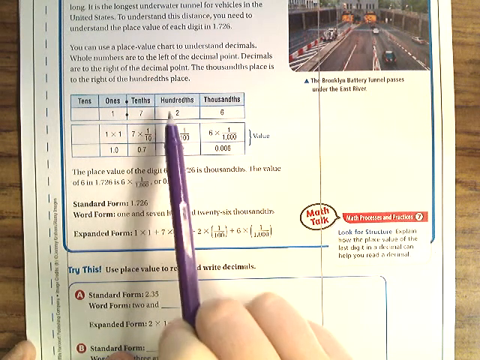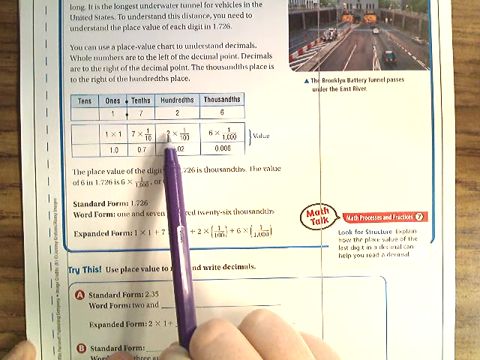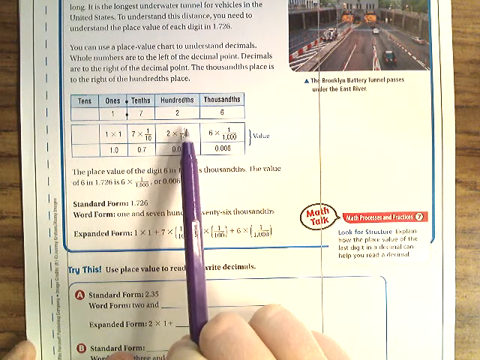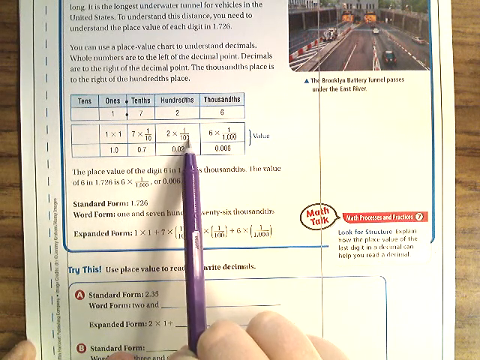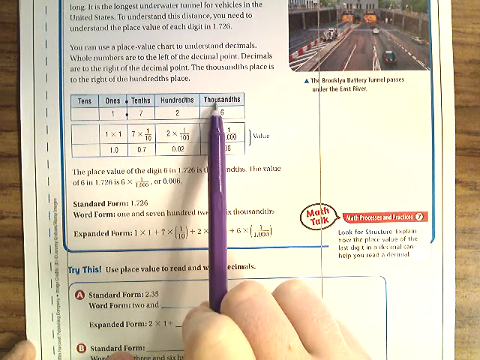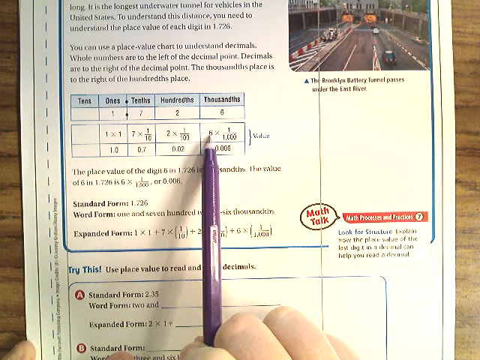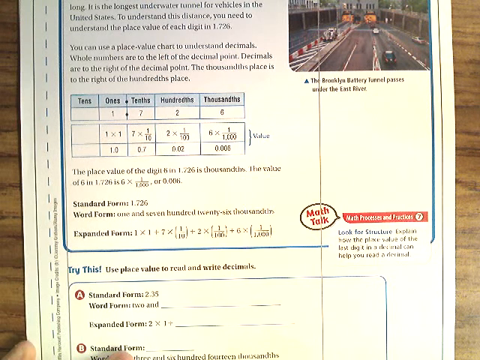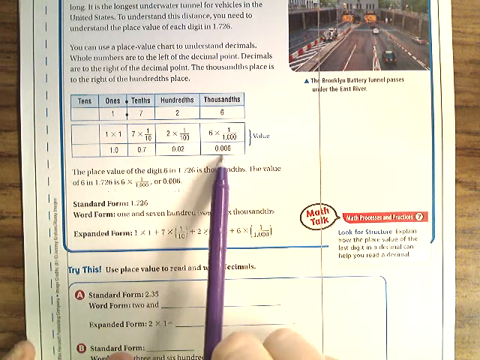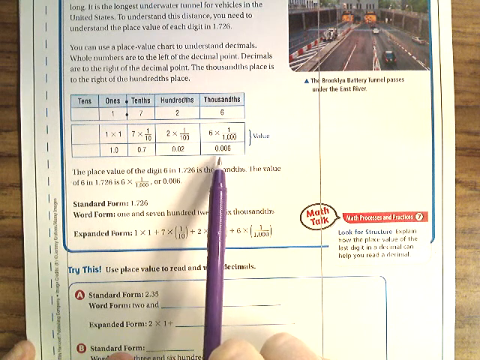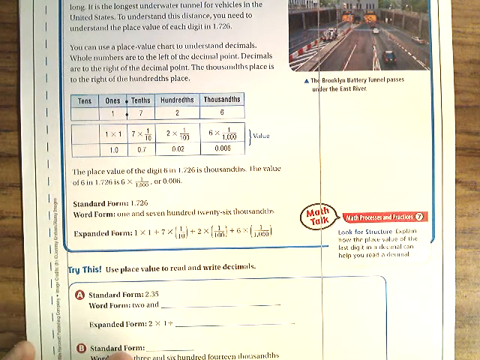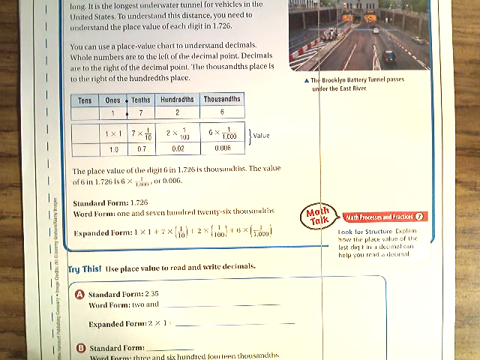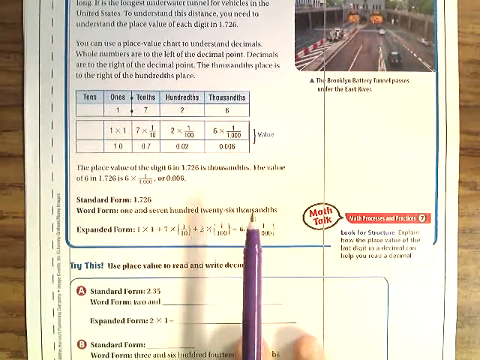Okay, the 2 in the hundredths place is the same as 2 multiplied by 1/100th. And the 6 in the thousandths place is the same as a 6 multiplied by 1/1000. Okay? And then they've written them down here again and added zeros as placeholders for all the other digits before and after. Okay?